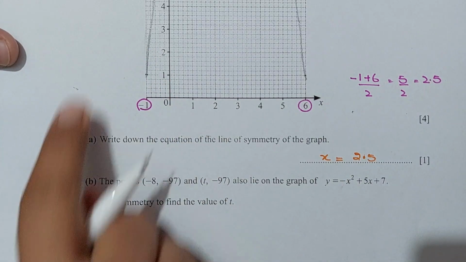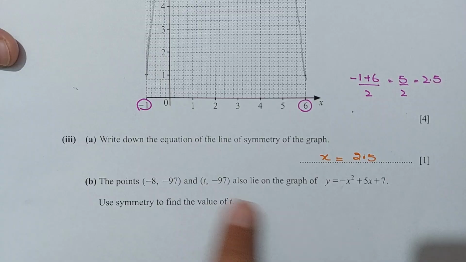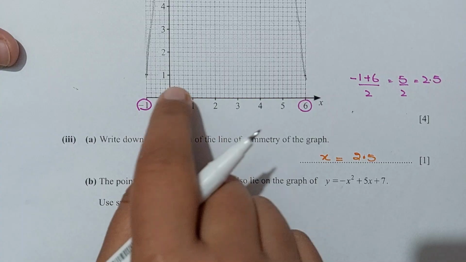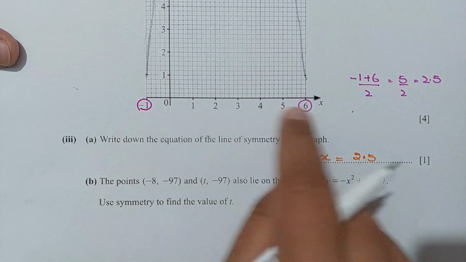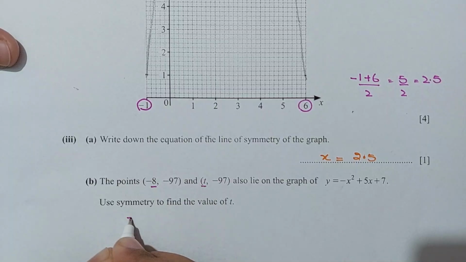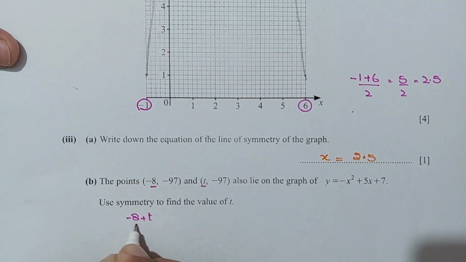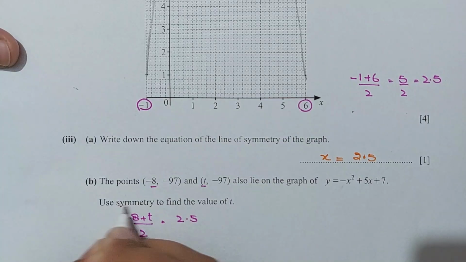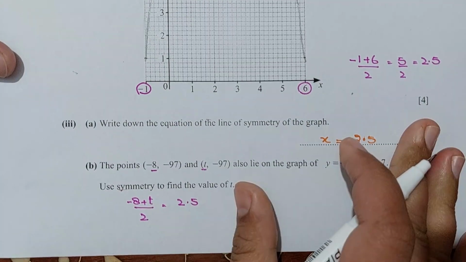This is the point, and on the other side we have some t. x is some t, and the y is also -97, right? The y value is -97, like we did, y value same at -1 and 6. We do the same thing when we add the t components, -8 and t, and divide by 2, we will get the line of symmetry, because we have to use the symmetry to get the t value, right?